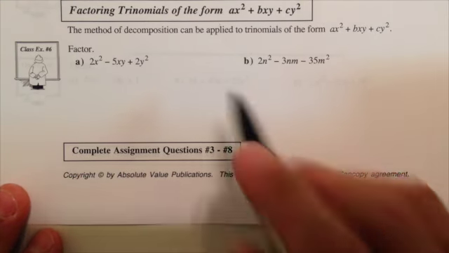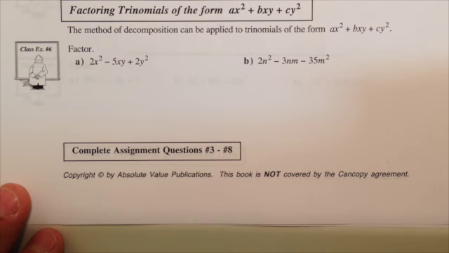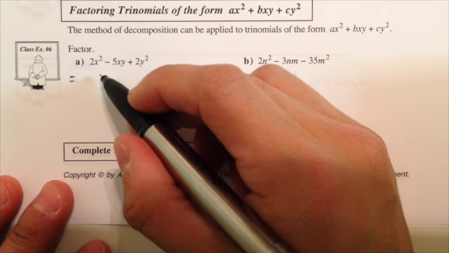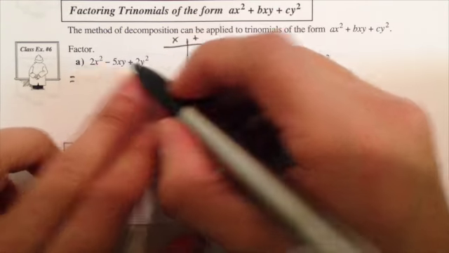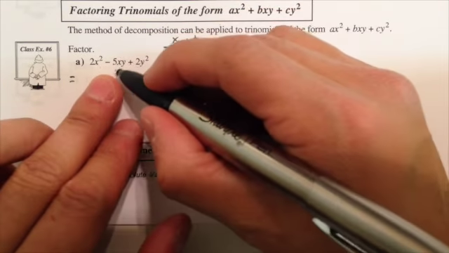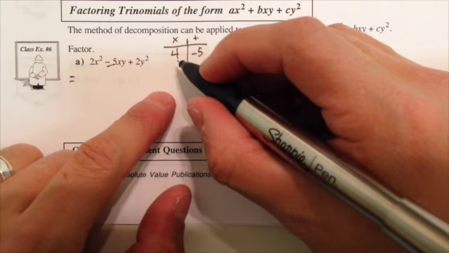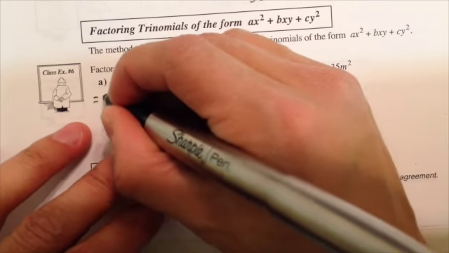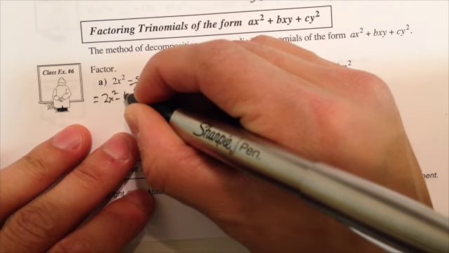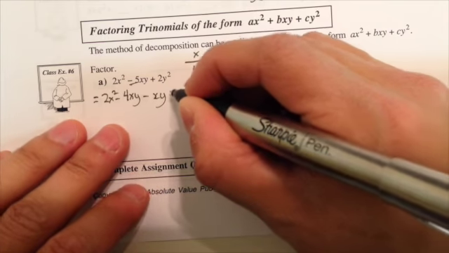The method of decomposition can be applied to trinomials of the form ax squared plus bxy plus cy squared. Okay, and we actually do this the exact same way. I look at which numbers I need to add and multiply. If I have 2 and 2, they need to multiply to give me 4 and add to give me negative 5. The multiplying numbers, negative 4 times negative 1 will give me positive 4. Negative 4 minus 1 will give me negative 5. So this is equal to 2x squared minus 4xy minus xy plus 2y squared.